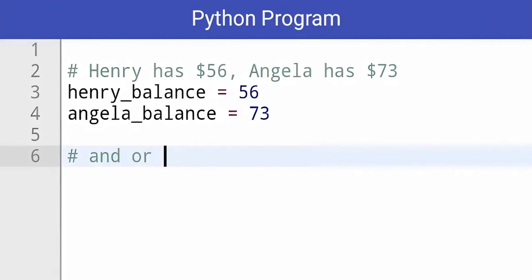Just like in typical English grammar, if I say and, I am saying that both statements are true. And if I say or, I'm checking to see if at least one of the statements is true. So let's use this in an example.